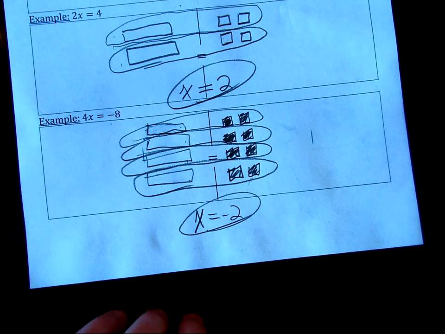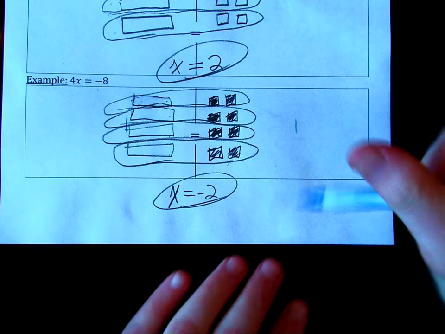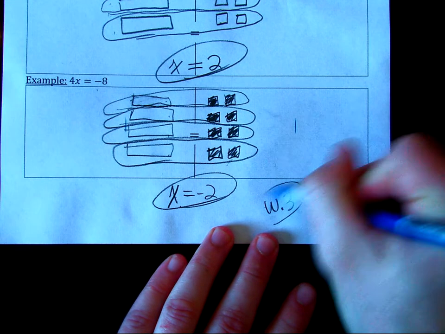Make sure you can try those out for yourself. And again, I believe it is W3, modeling and solving equations.